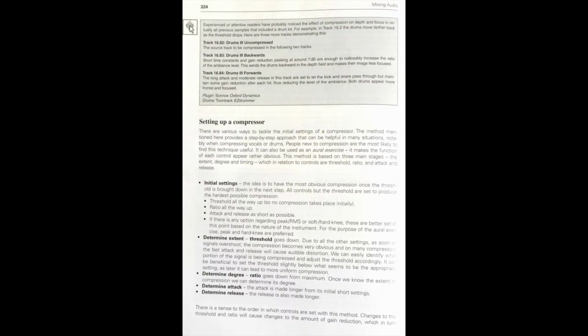And we'll want to set up our peak and RMS functions beforehand. So peak will analyze based on the peaks of that sound, and the RMS will analyze based on the averages. So we'll want to use RMS most often in applications such as vocals.